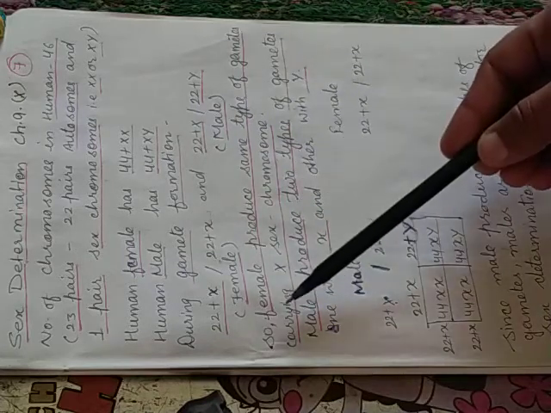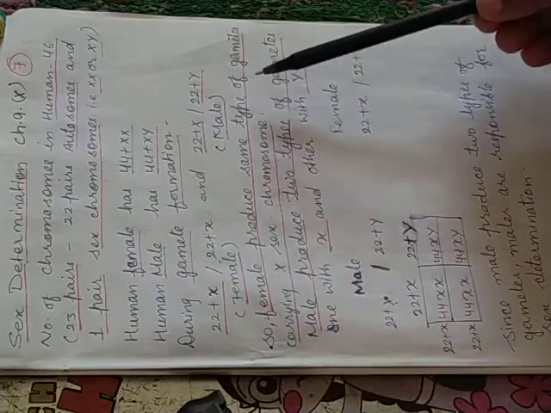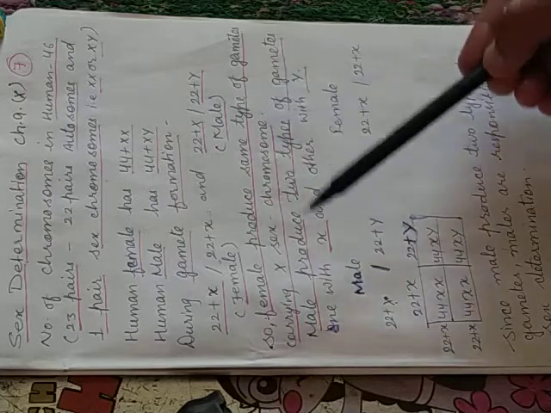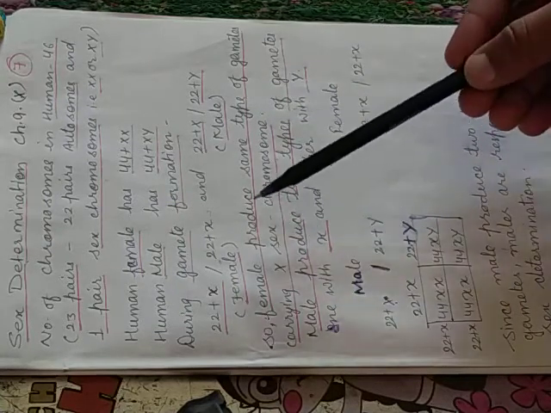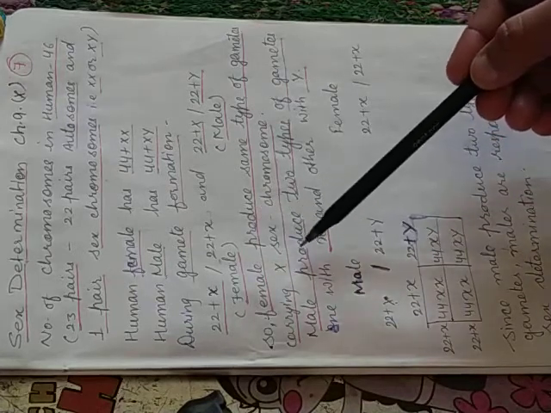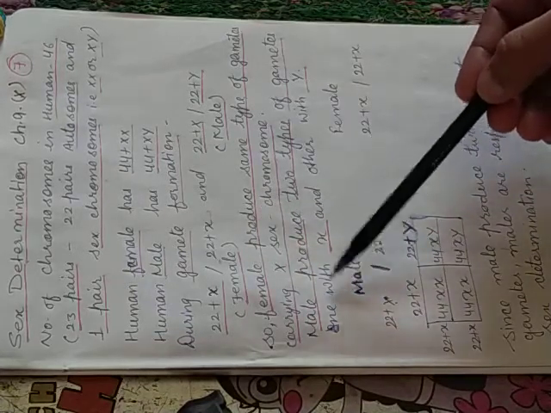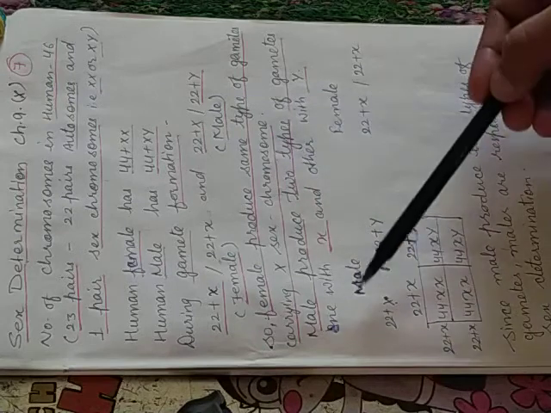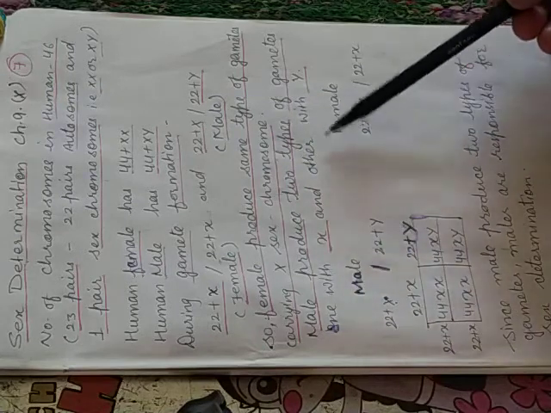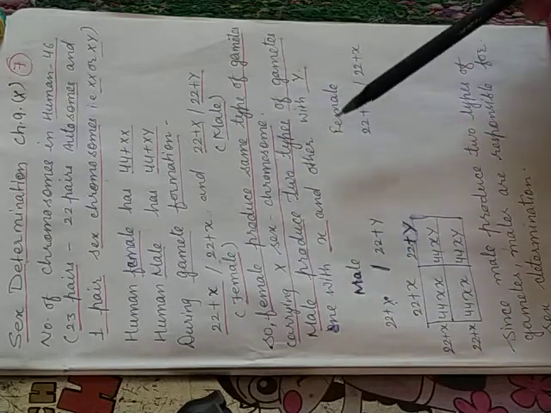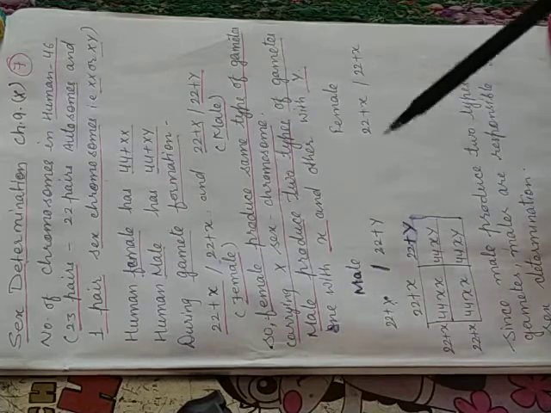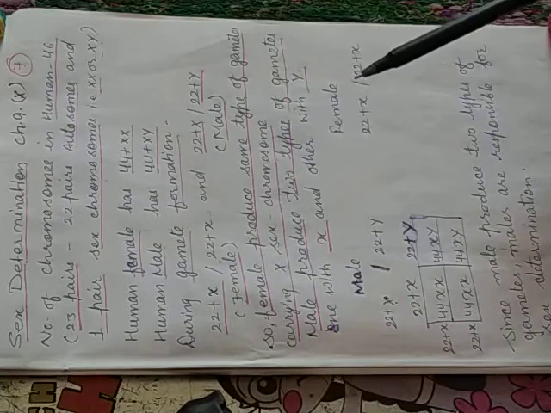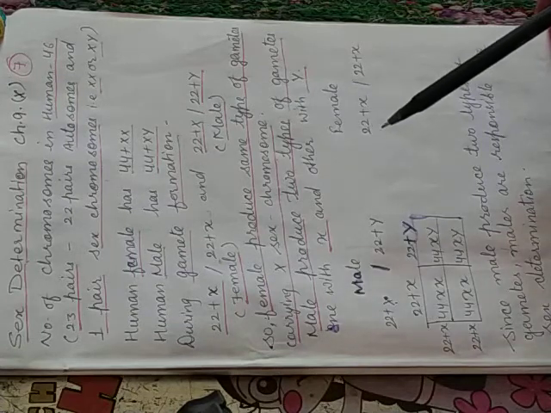So the female produces the same type of gametes, that is 22 plus X only. Both the gametes produced in the female will have X chromosomes only, and males produce two types of gametes, one with the X and the other with the Y chromosome. So we can say that the male is responsible for the determination of the sex and not the female.